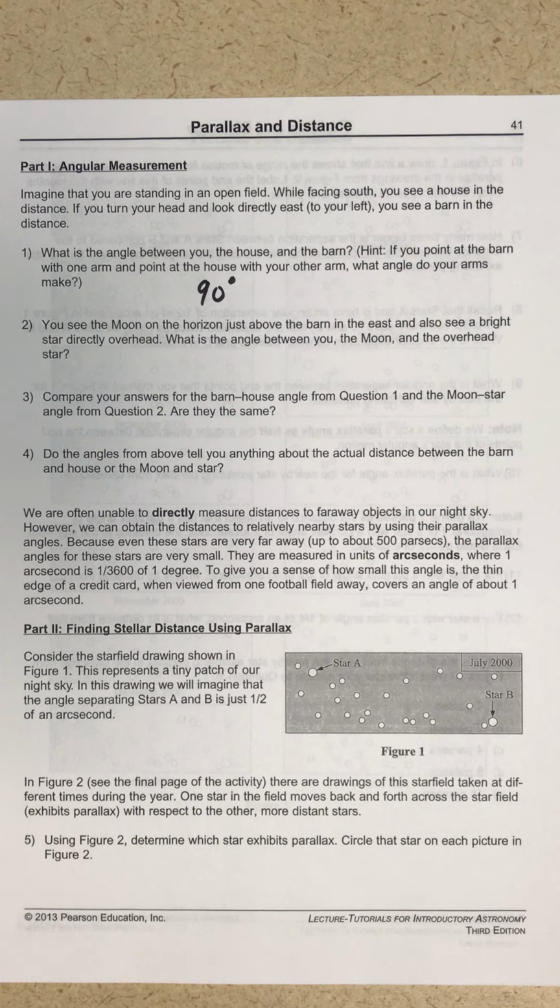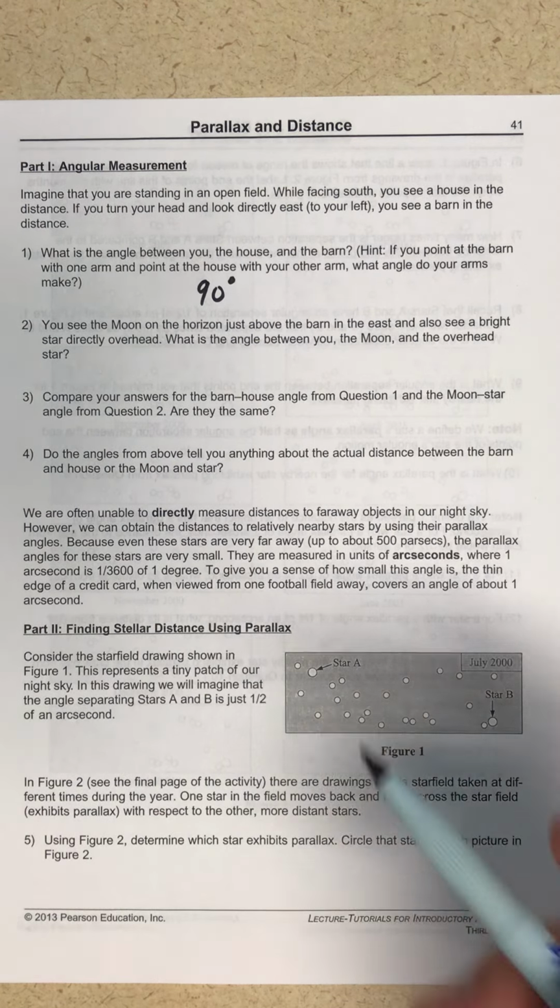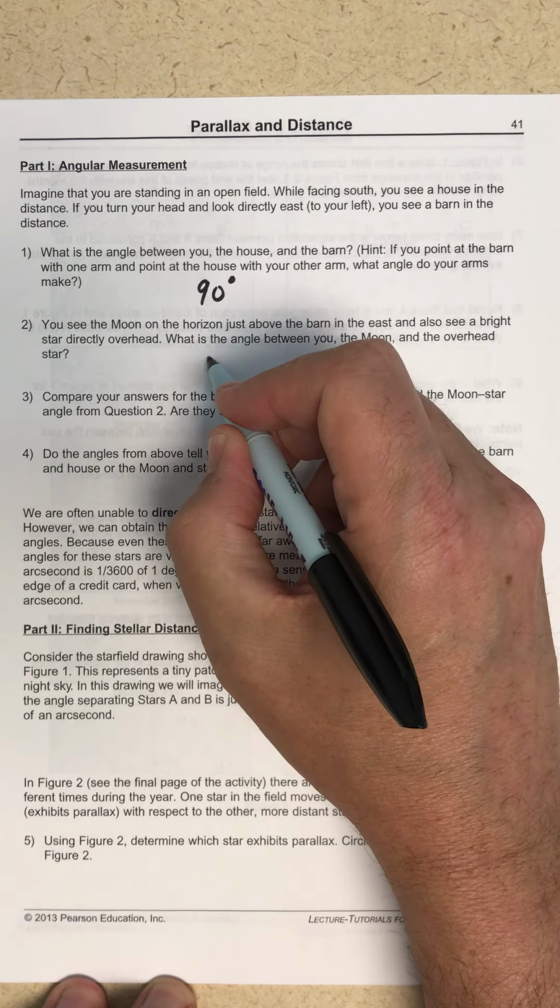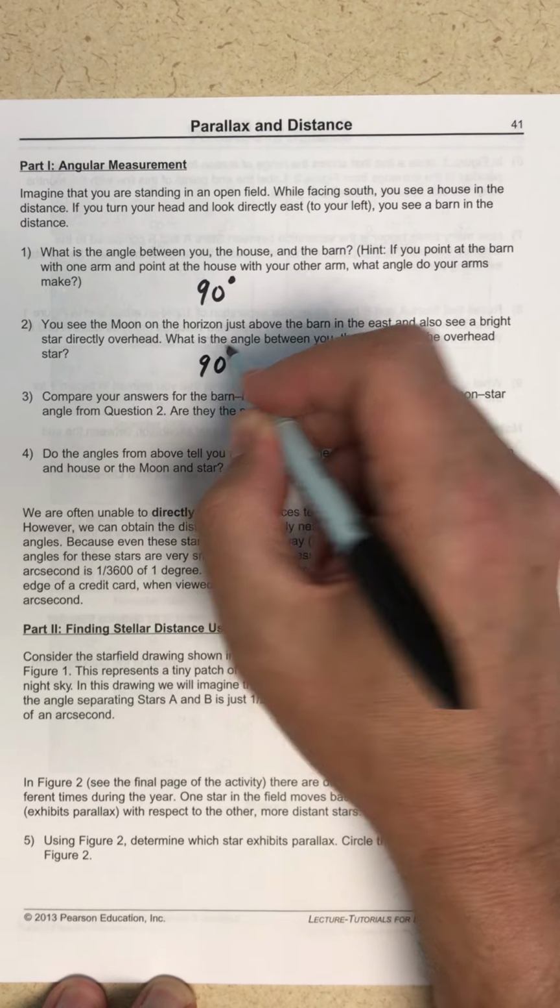You see the moon on the horizon just above the barn in the east, and also see a bright star directly overhead. What is the angle between you, the moon, and the overhead star? So any point on the horizon is going to be 90 degrees away from the direction straight up, which is called your zenith.